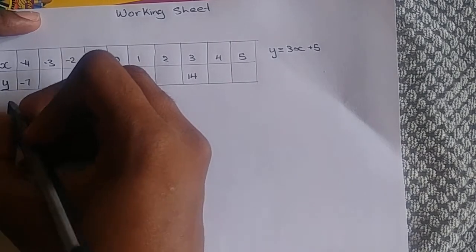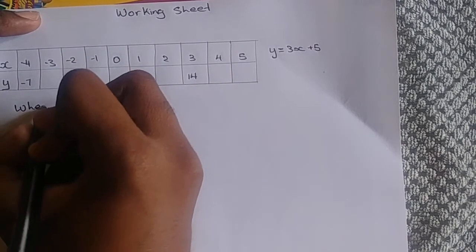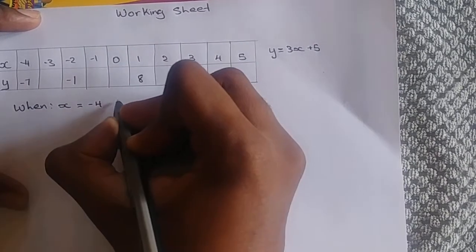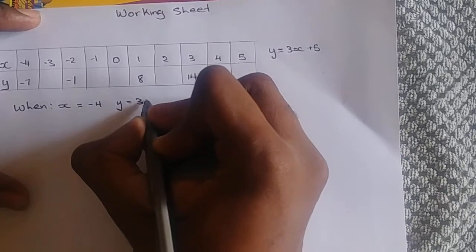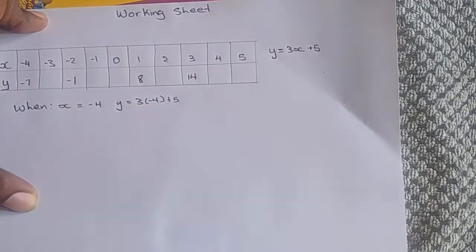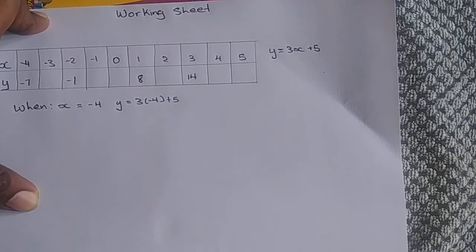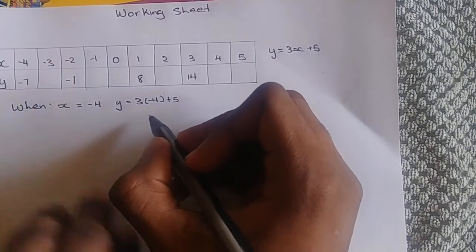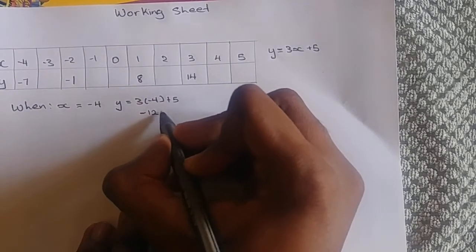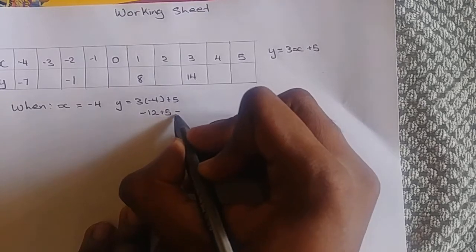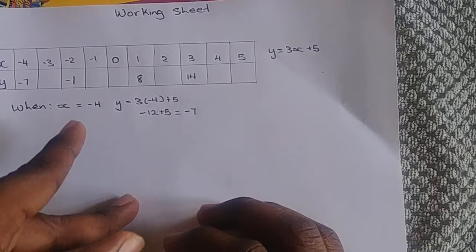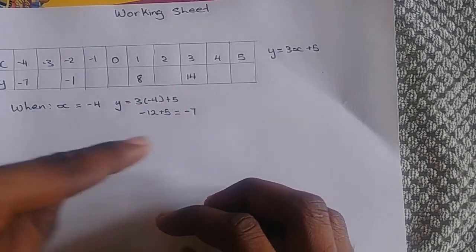So I'm gonna write when x equals -4, y is equal to 3 by -4 plus 5, 3 by -4 plus 5. So 3 by -4 is -12 plus 5, -12 plus 5 is -7. So this is accurate. Okay, so now let's do for those that are missing.